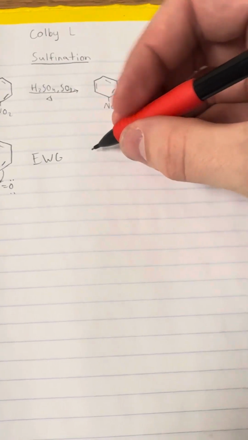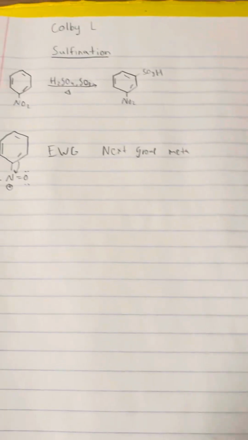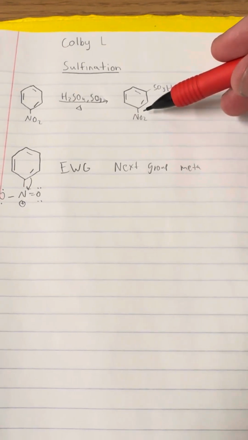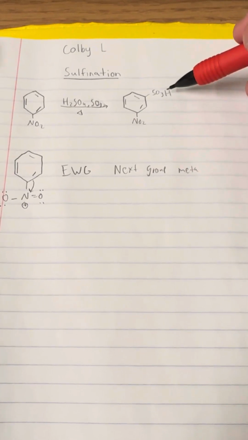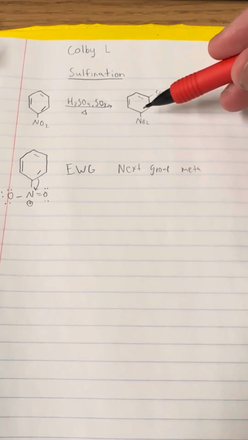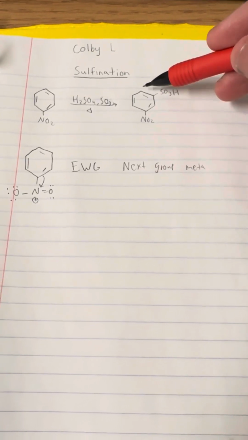That's important to know because that means that the next group is going to be meta. Next group, meta, which makes sense because if we look at our final product up here, we see that the SO3H is meta because it's not directly here, it's not directly across, it's right here.